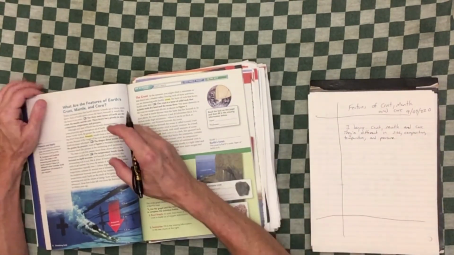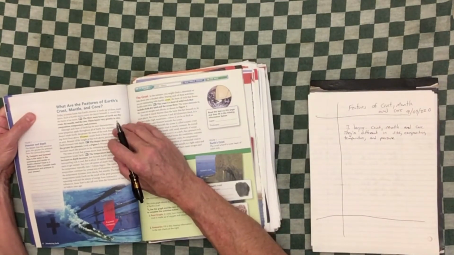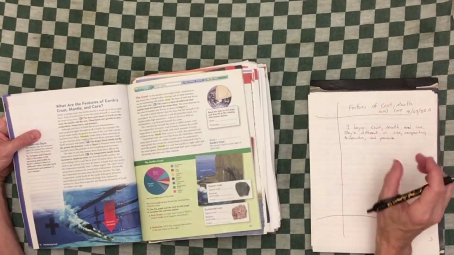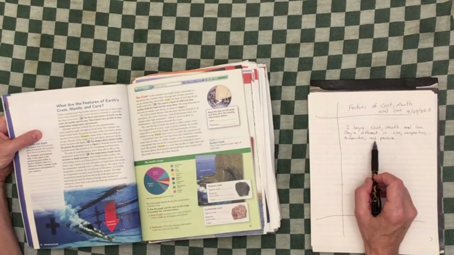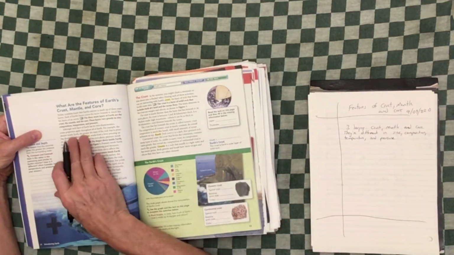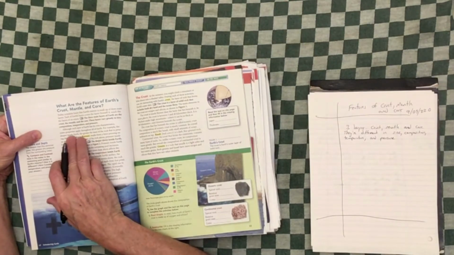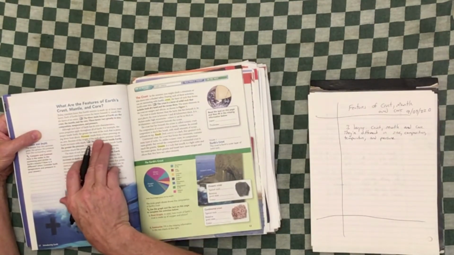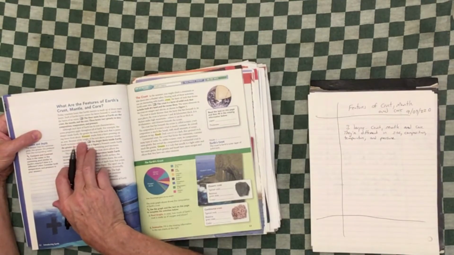Now, should I write down exactly the same words that the author used? No, I should paraphrase. I changed it a little bit. All right. Although each layer of Earth has its own characteristics, some properties apply throughout all of Earth. For example, the deeper inside the Earth, the greater the mass of the rock that is pressing down from above.